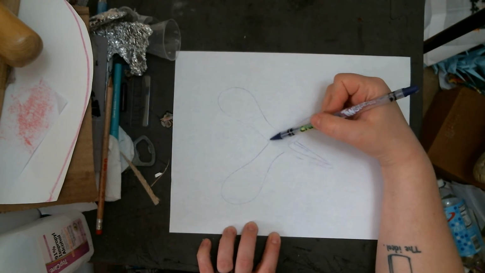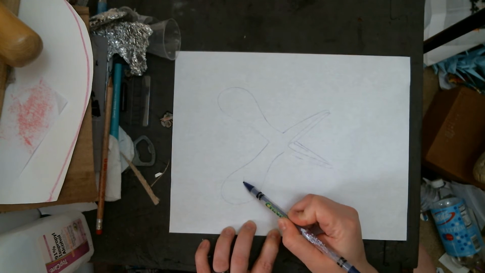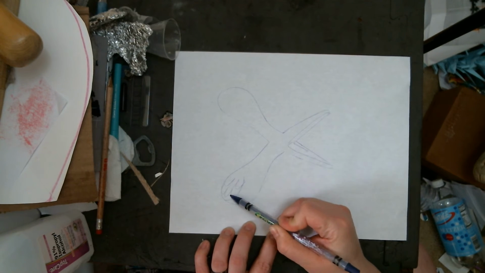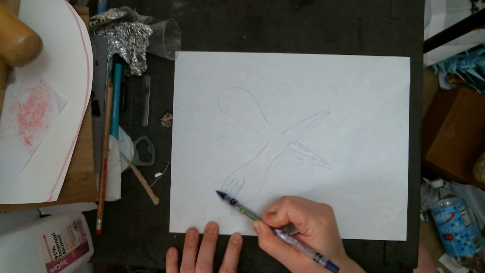And this could be some kind of feathers on the head. This could be the neck and the body. So to show that, I'm going to go ahead and add the wing over here. Maybe give him some little feet. Maybe a tail.